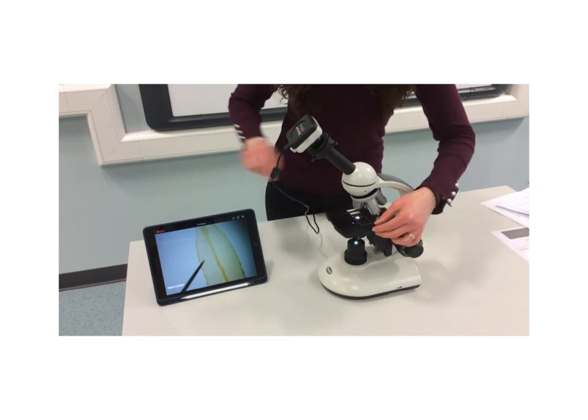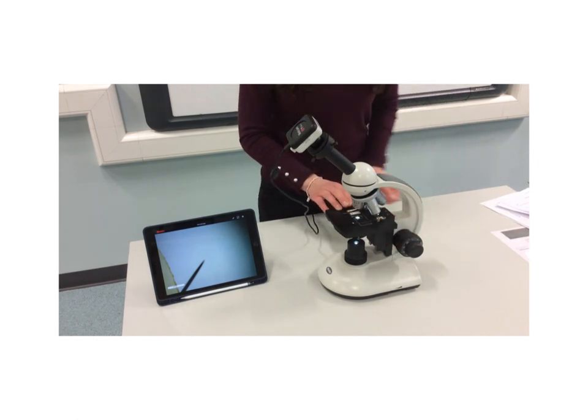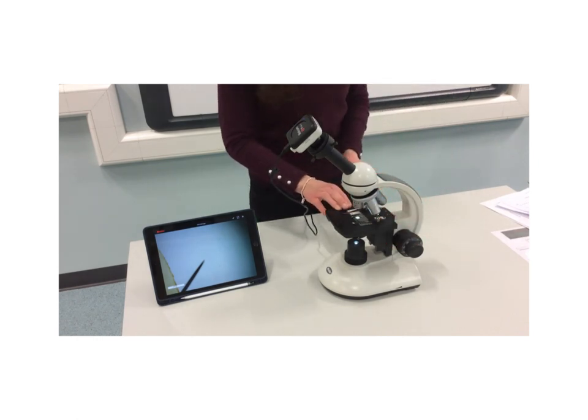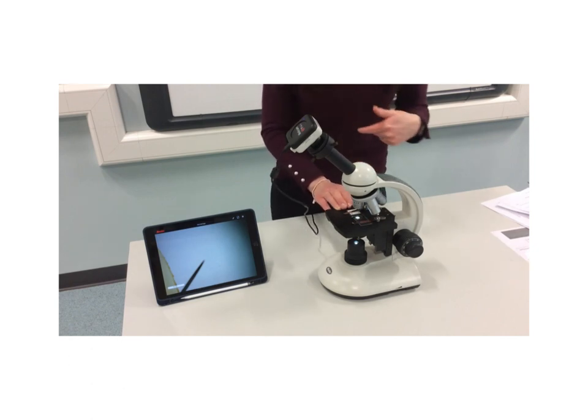First of all, I'm going to move the slide to the right. Have a look at the iPad screen at what happens. Which direction is it moving? I'm moving it gradually to the right. What direction did it move? Hopefully you saw that it moved to the left. Could you write that into your booklet? That when we move the slide to the right, the image moves to the left. Let's try it the opposite way.